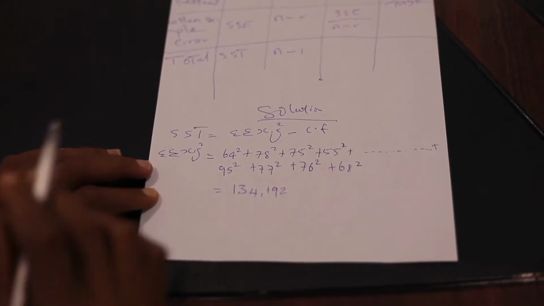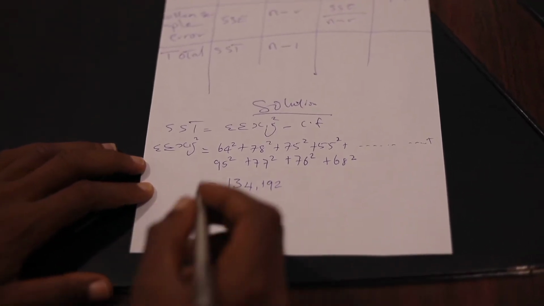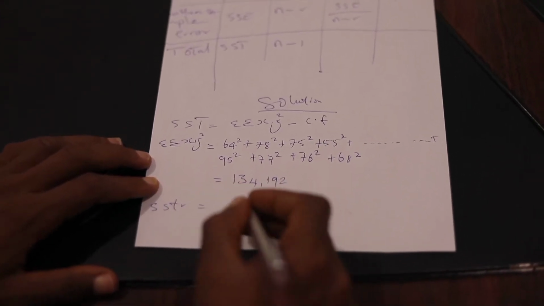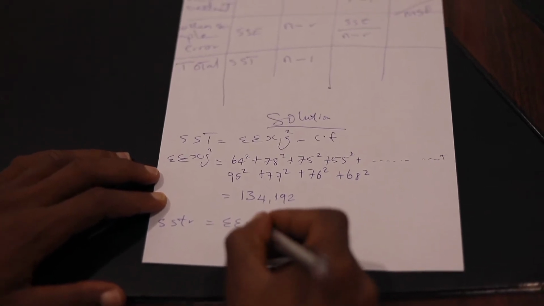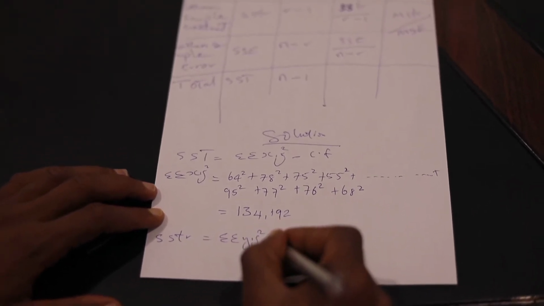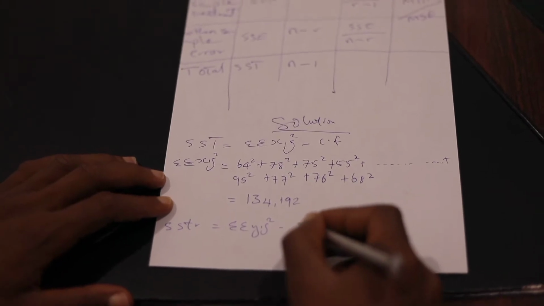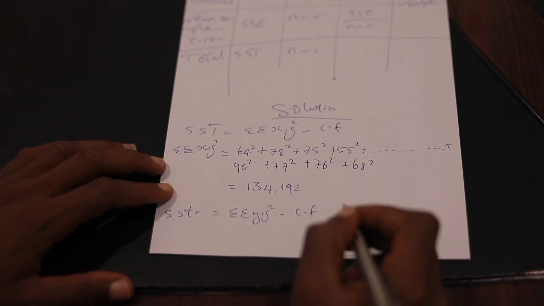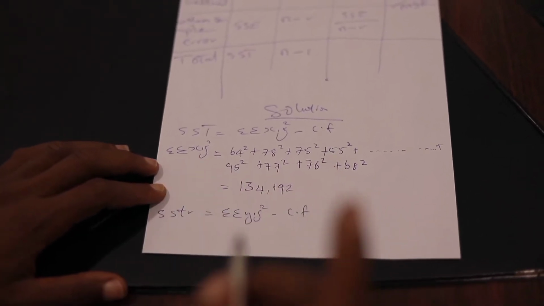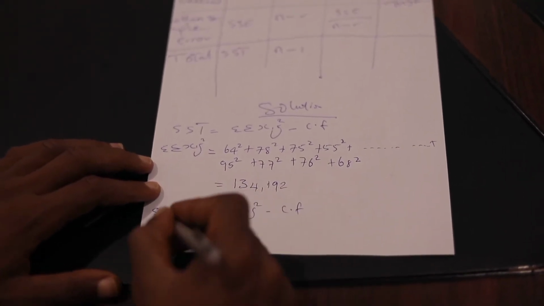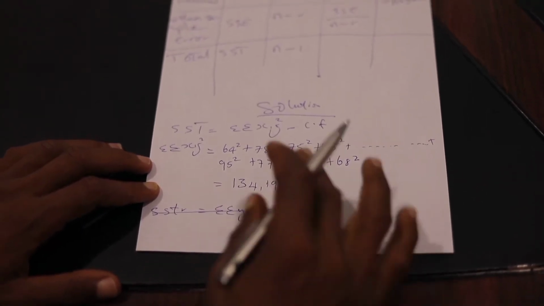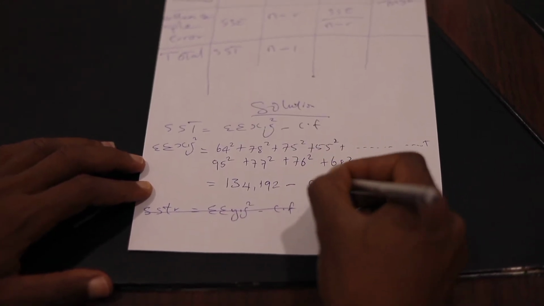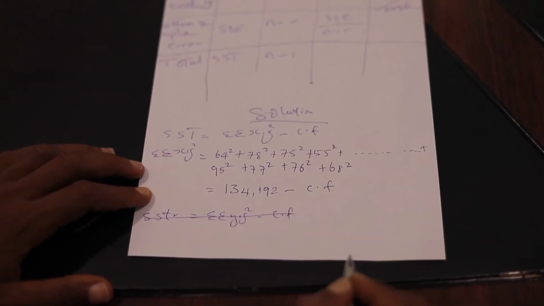Now we'll move to the next and say for the sum of squares treatment, which is SSTR, equal to the summation of y raised to power 2 minus common factor. Oh, sorry guys, we're not done with this. Let me keep this aside. Now after squaring all this up, you now say minus the common factor, right?